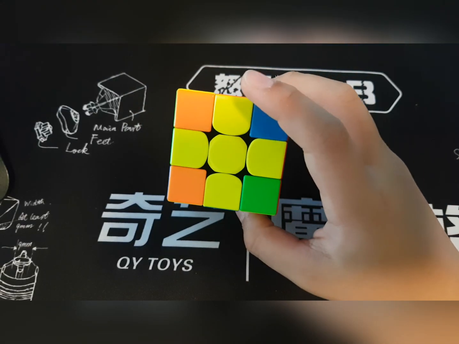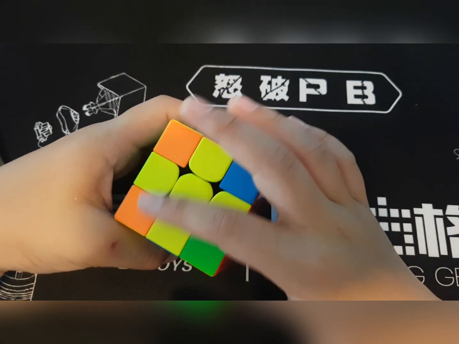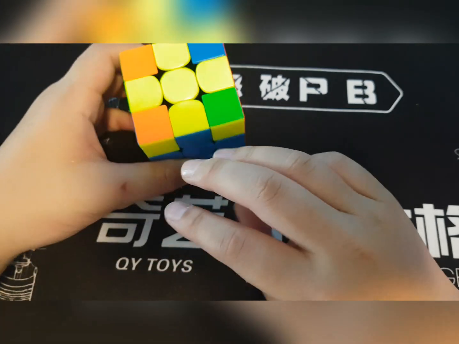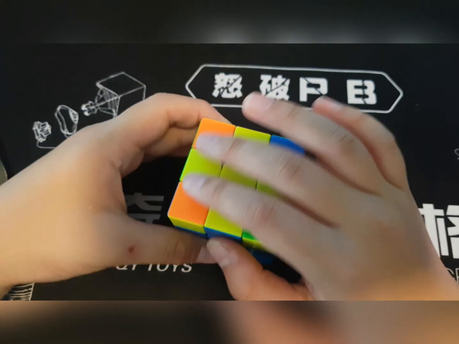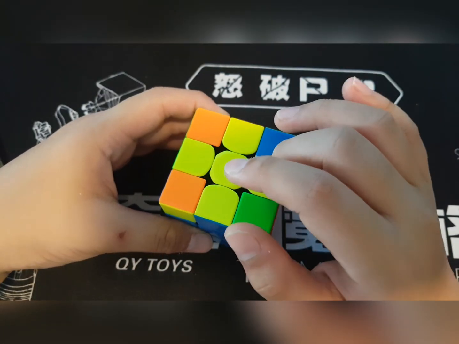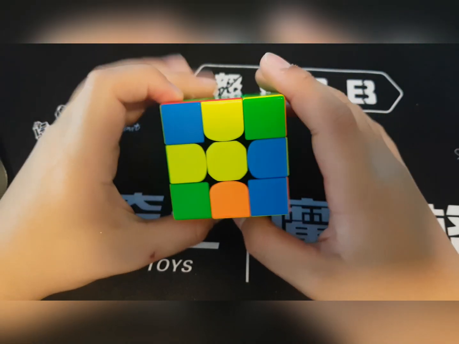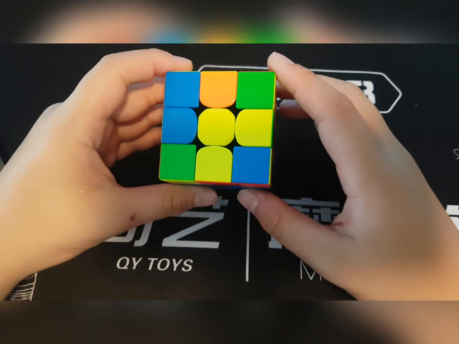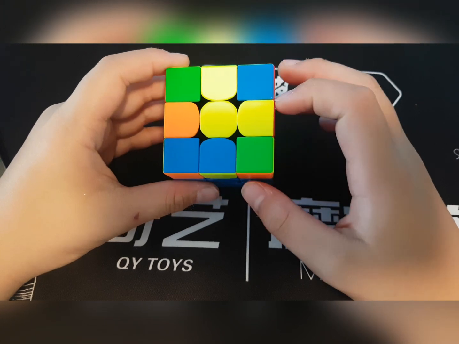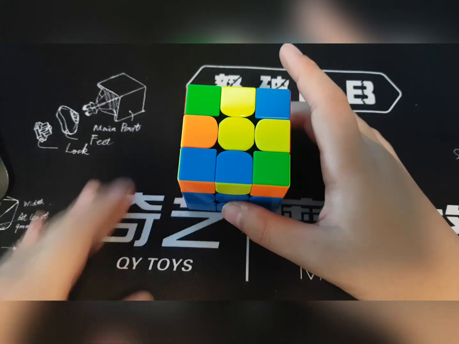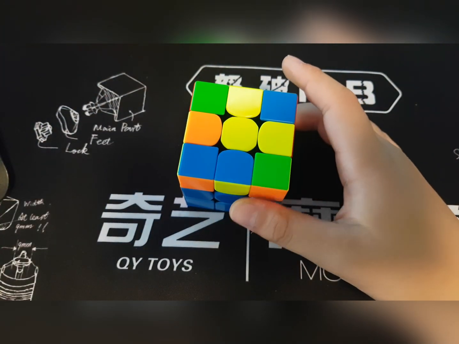So next we're going to make the yellow cross. For me it's already made, but there are actually 3 cases. So one is like this, where it's already solved. The other one is we have sort of an L shape, a little L.